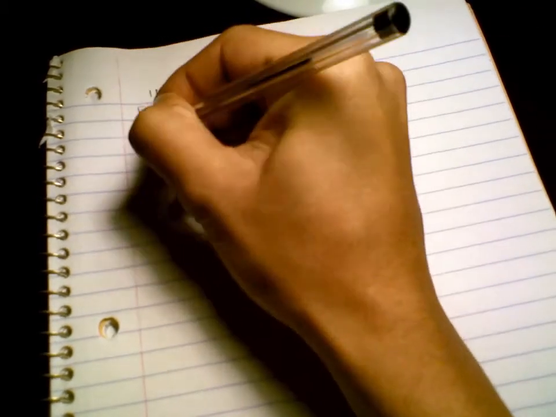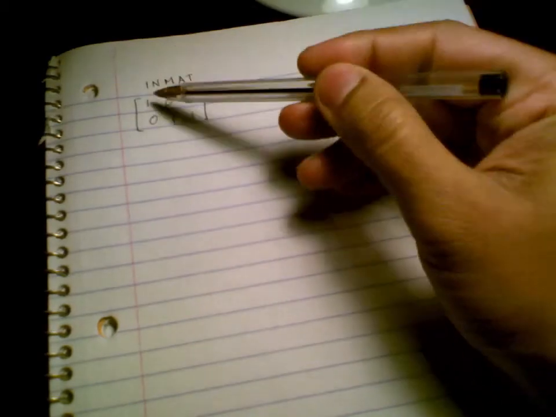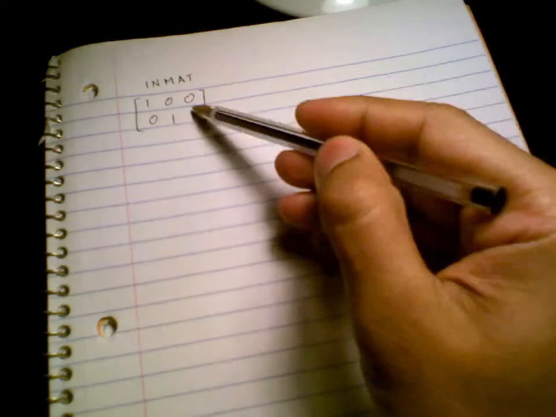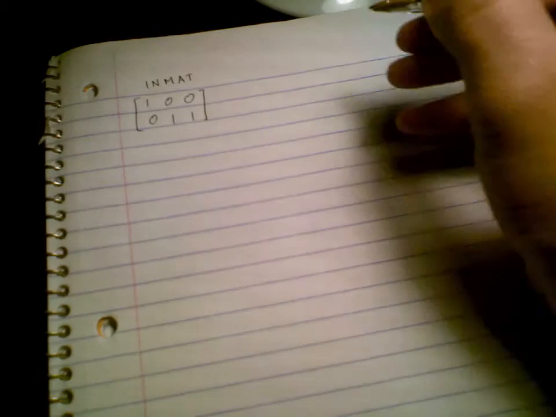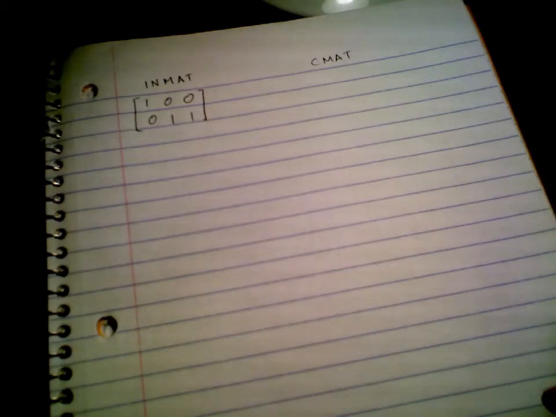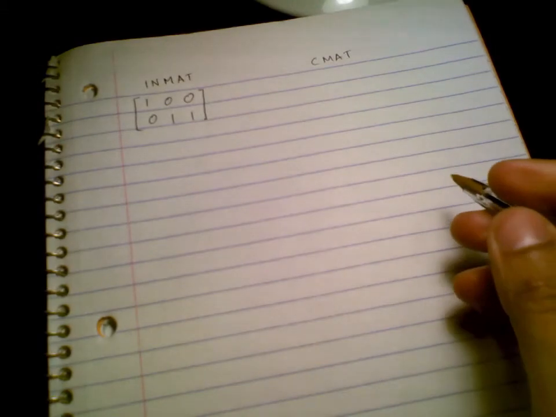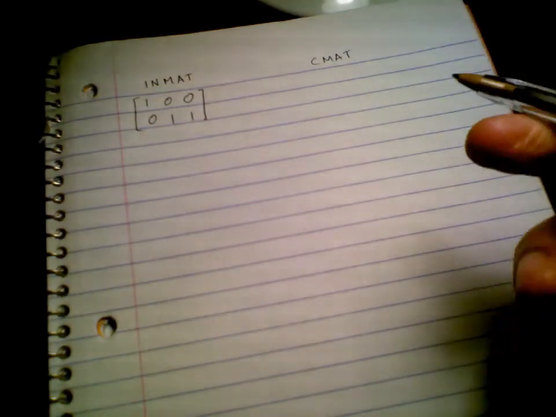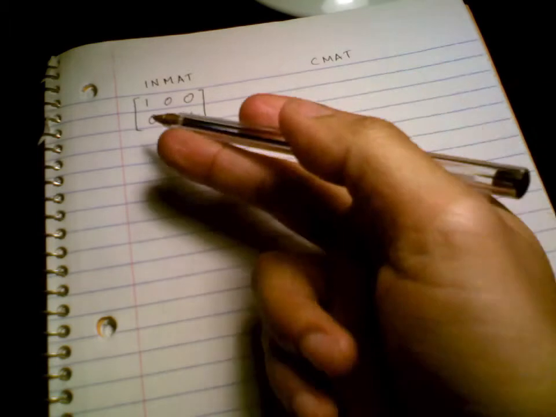So you can see that this one has two clusters. One is here and the other is this. We introduce another matrix which we call countmat or cmat in short, and this to begin with is going to track all the unique non-zero elements that inmat has.